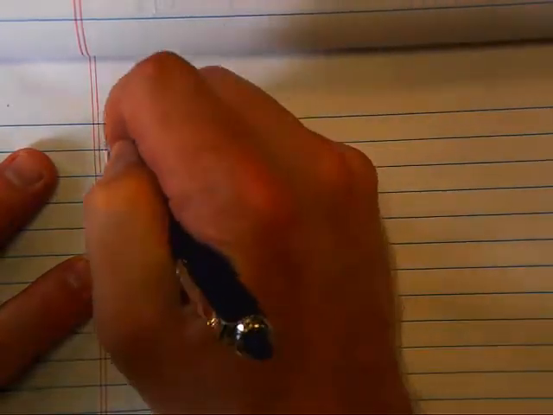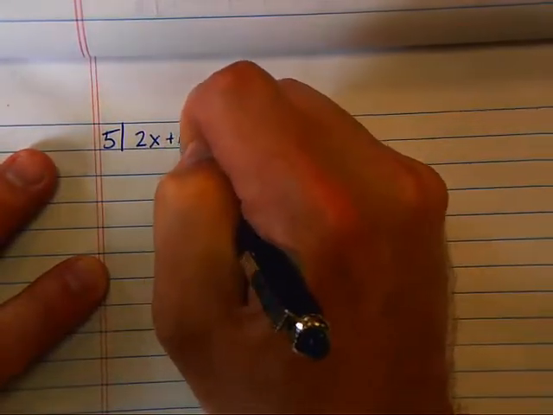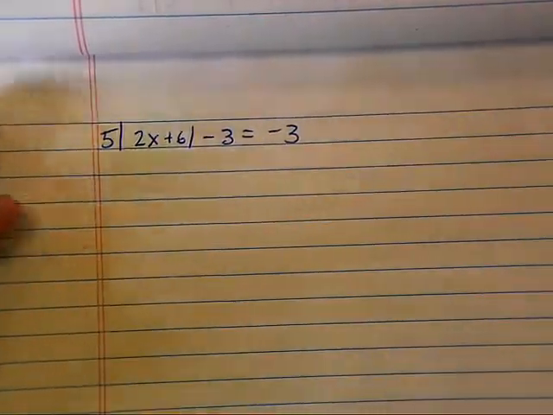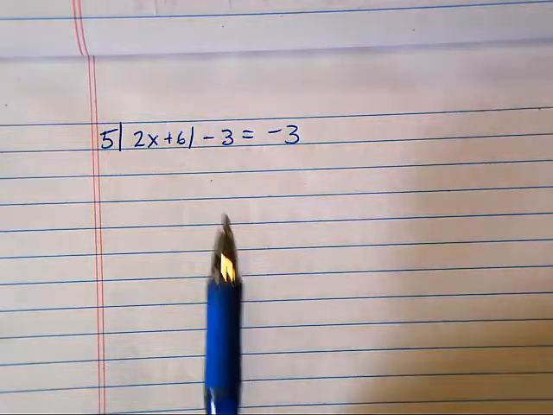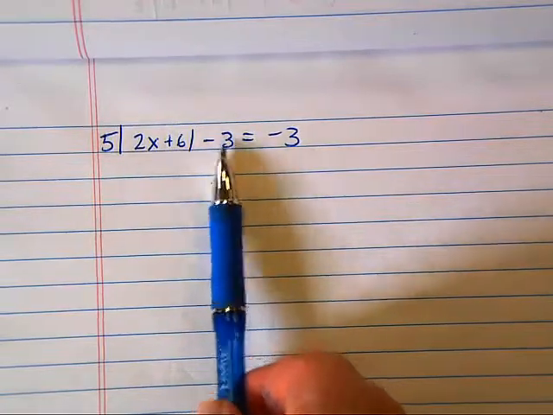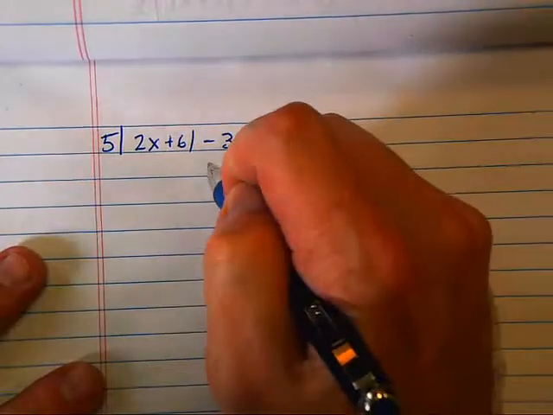What if I were to give you absolute value? Oh, let's put a 5 in front of it. 5, absolute value of 2x plus 6, minus 3 equals negative 3. Once again, you recognize that you have an absolute value, but you've got some stuff on the outside of it. So the first thing you need to do is get rid of this stuff. So what do you do to get rid of the stuff? Plus 3 on both sides.